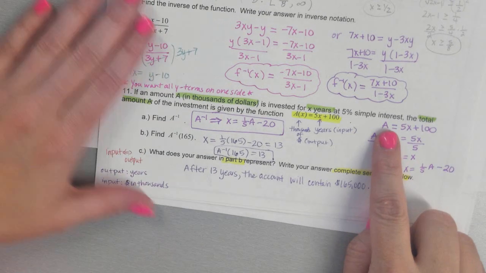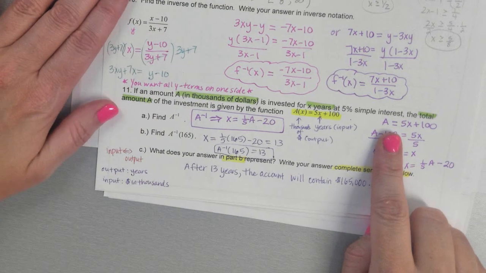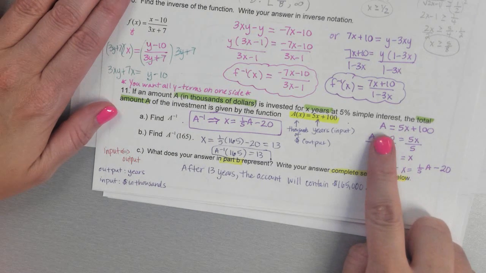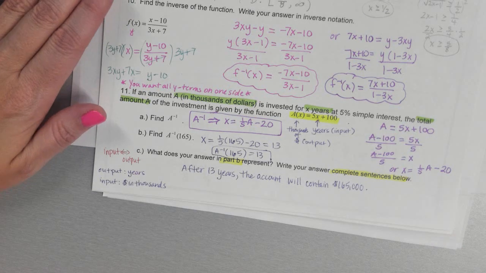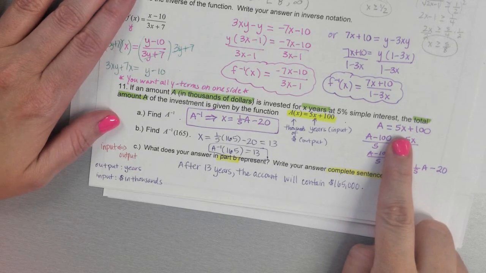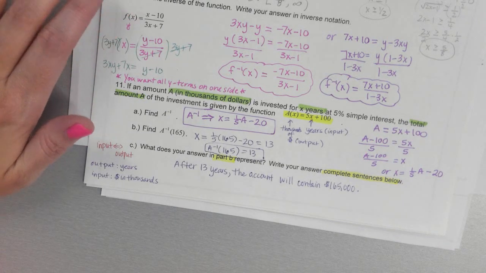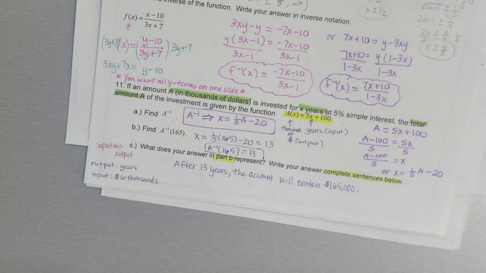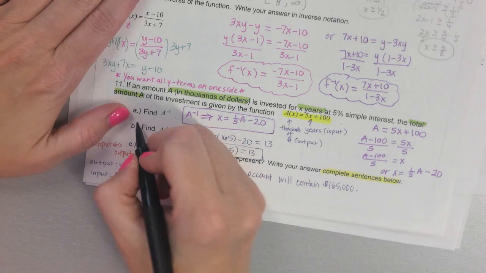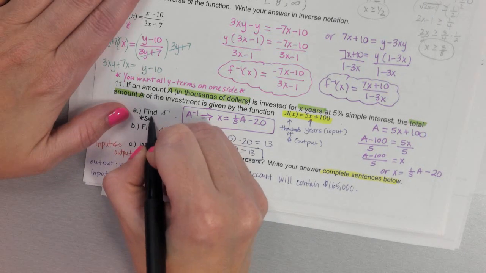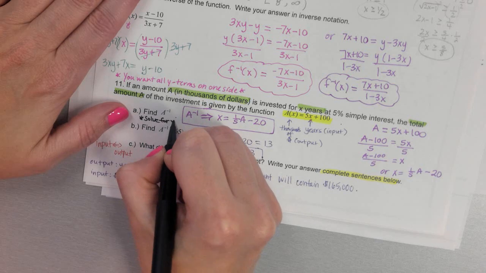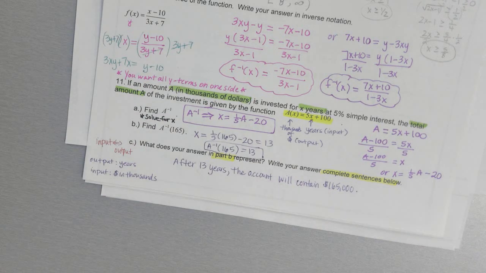Okay, so when you have a story problem, do not switch the A and the X. All you have to do is solve for X. Okay, so all you have to do is solve for X in the equation. Do not switch them with the story problem.